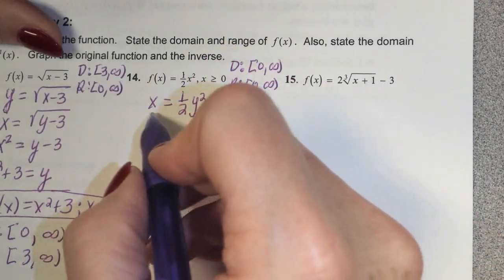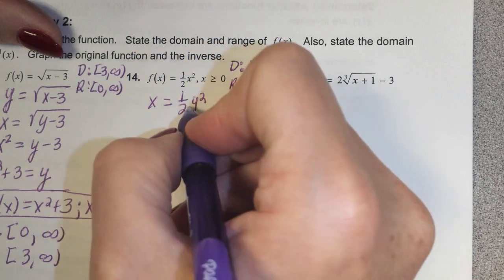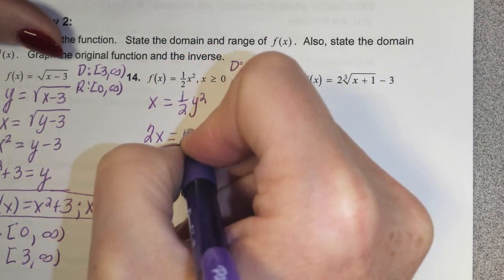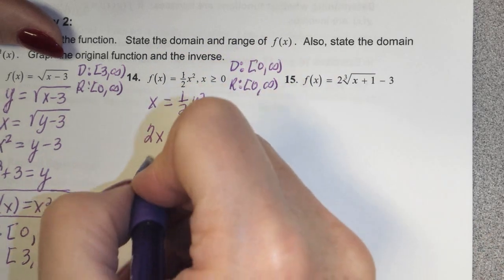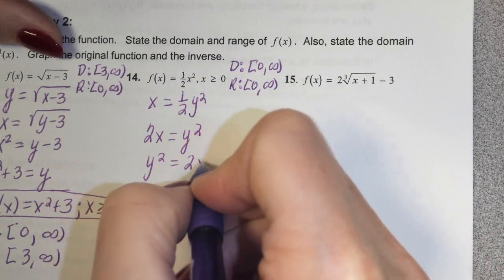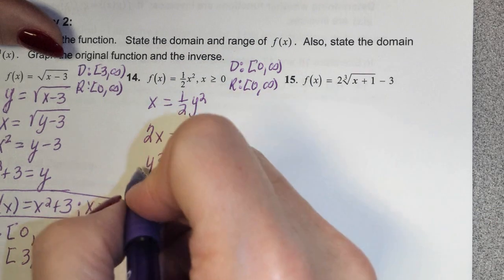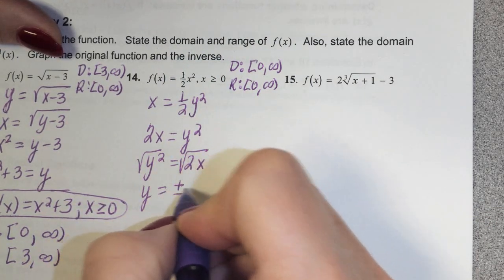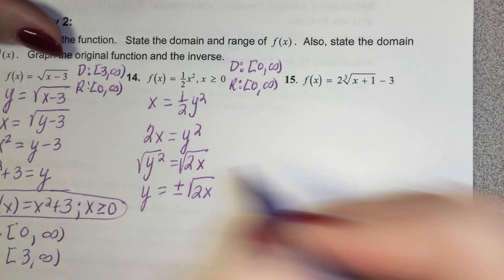So continuing on with finding the inverse now. I'm going to solve for this y. I'm going to multiply both sides by 2. I'm going to go ahead and switch it up like this. I always like to keep my y's on the left. Take the square root of both sides. When you take the square root, you get plus or minus the square root of 2x.